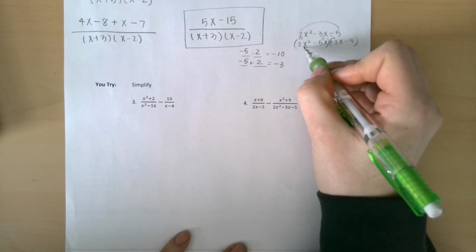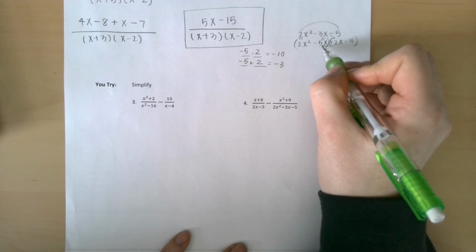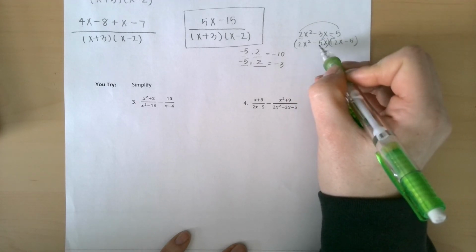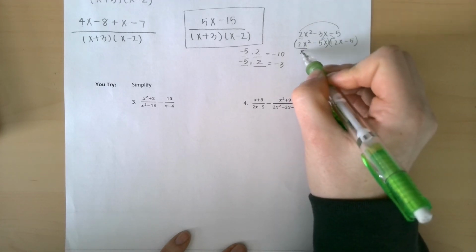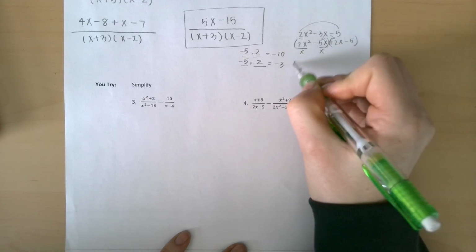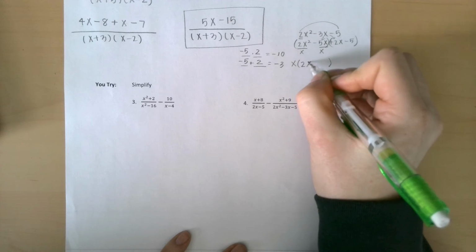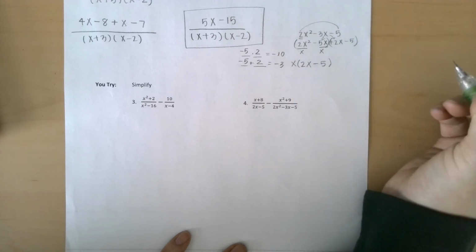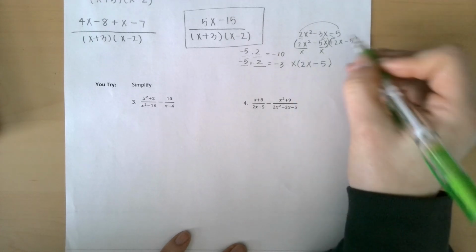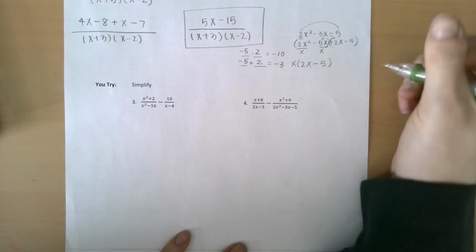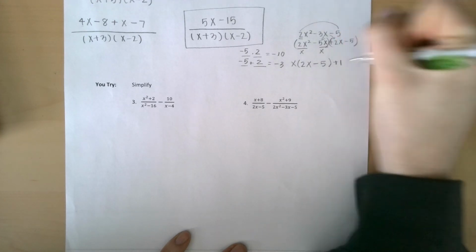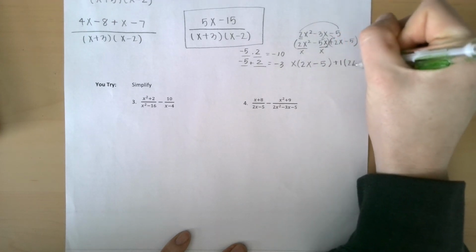Out of 2x squared and negative 5x, I can't take anything out of the numbers 2 and 5, but they both have an x in common, so I'm going to go ahead and take that x out. I'm left with 2x minus 5. 2x and minus 5, I can't take anything out, but technically there's a little plus 1 out front.